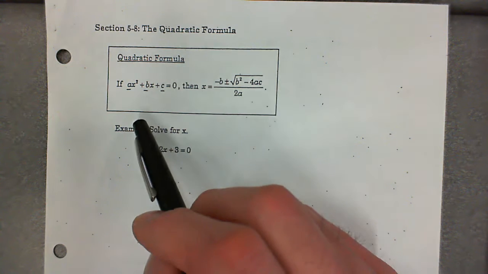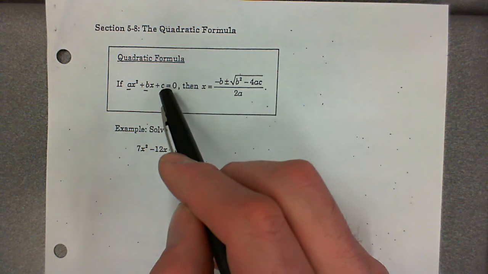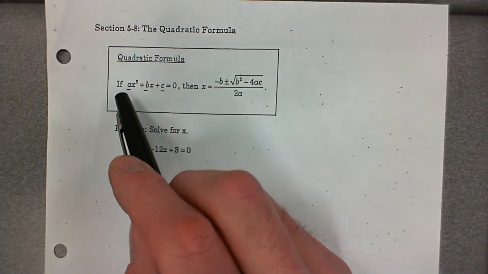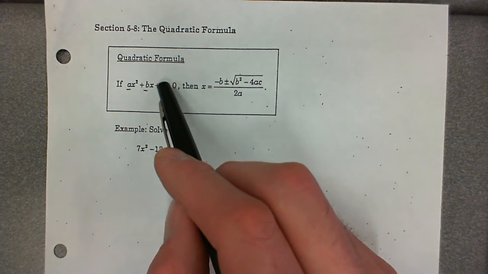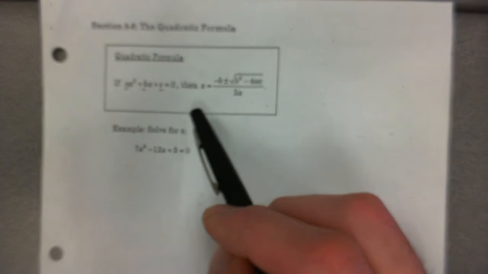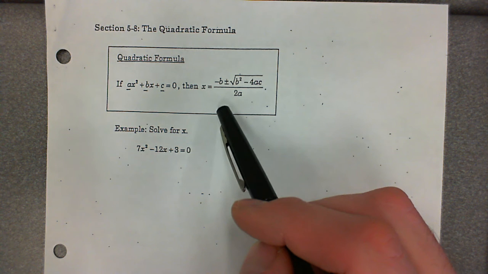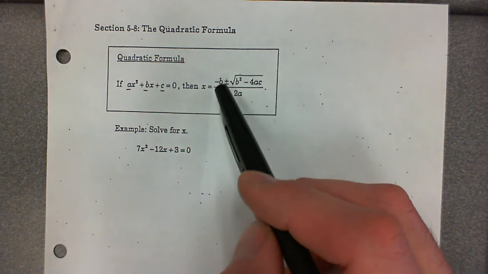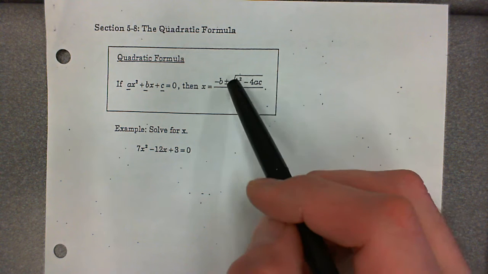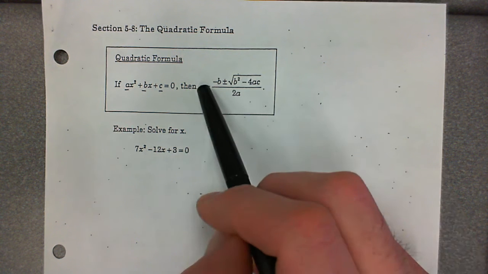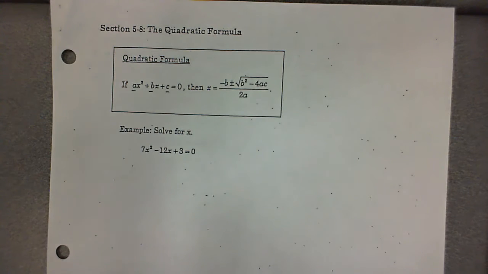So what the quadratic formula tells you is, if you have a quadratic in standard form, ax squared plus bx plus c equals 0, and again it has to be in this order. The a is in front of the x squared, the b is in front of the x, and the c is the whole number. Then you have this formula which generates your solutions. And that formula is the opposite of b plus or minus the square root of b squared minus 4ac, all over 2a.